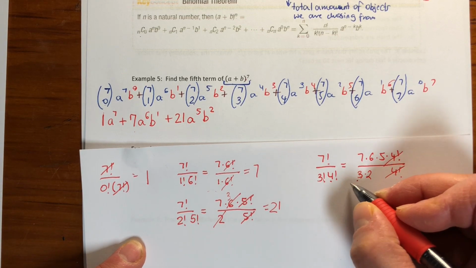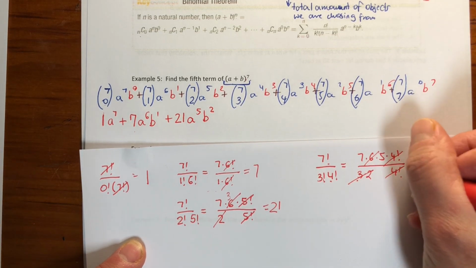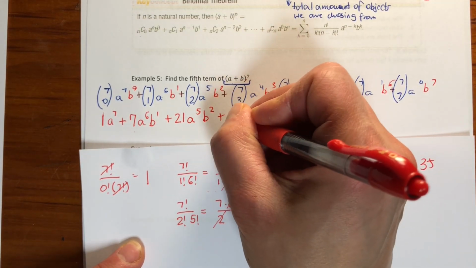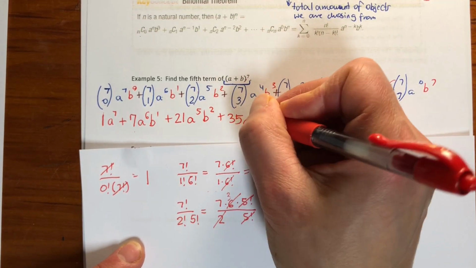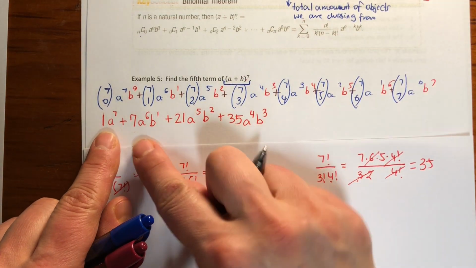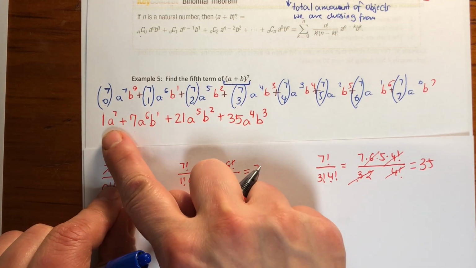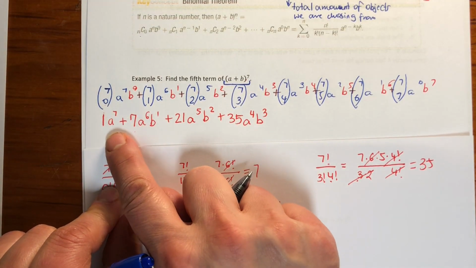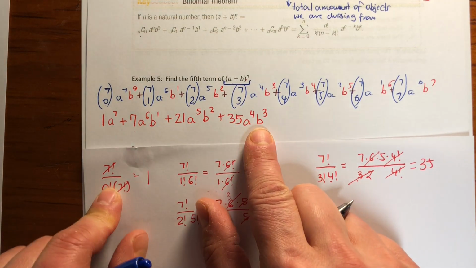But I know that 3 times 2 is 6, so this is gone. 35. a to the 4th, b to the 3rd. And I always check because it kind of messes up with your brain. a: 7, 6, 5, 4; b: 0, 1, 2, 3. That looks nice.